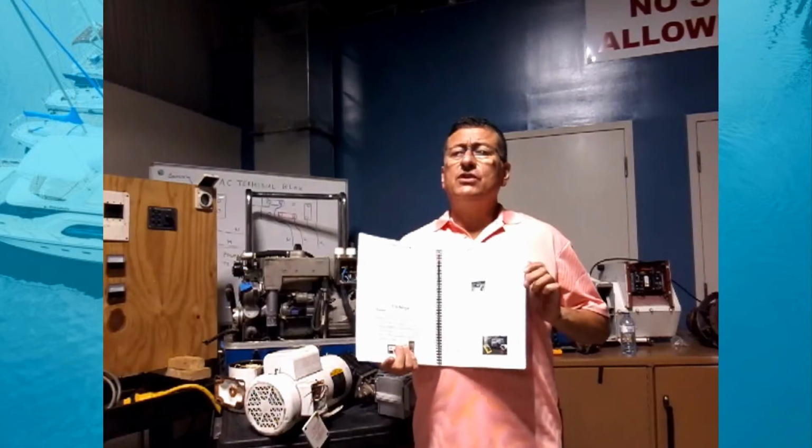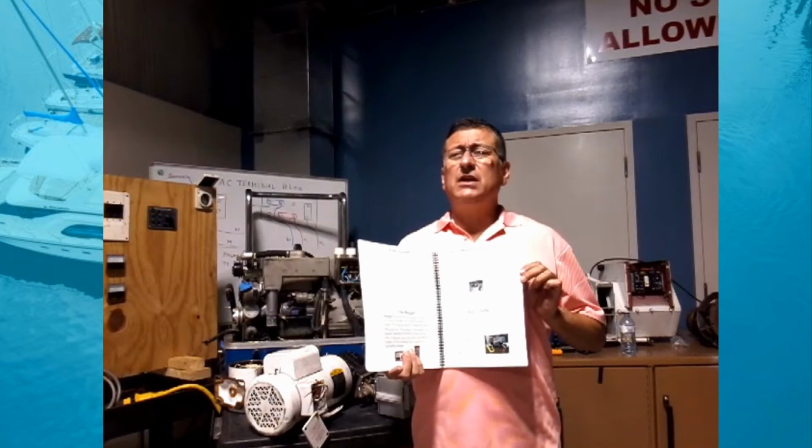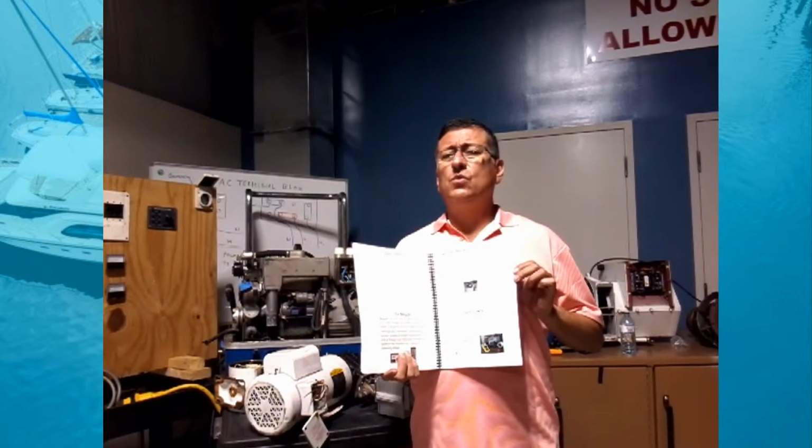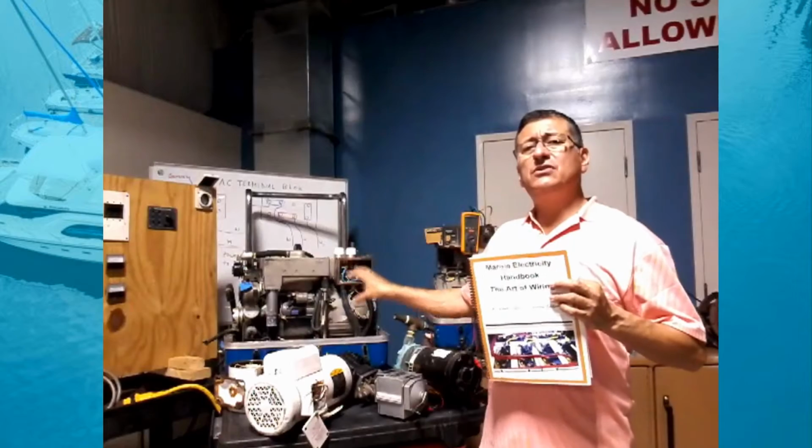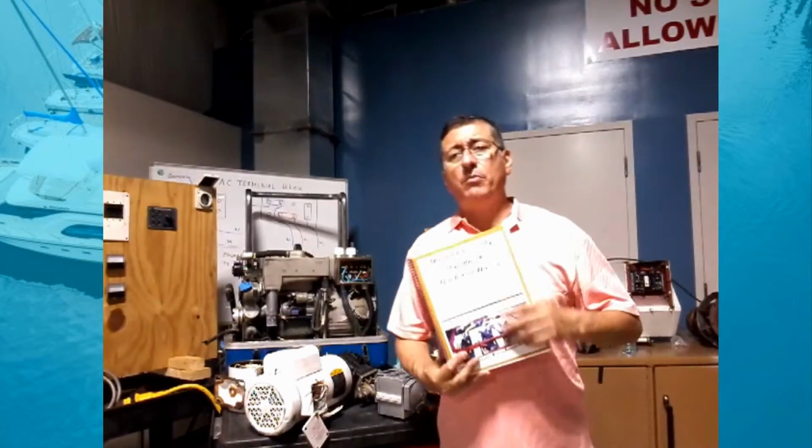We are going to check the procedure on pages 250, 251, 252: the procedure to use the megohmmeter, and the procedure to check the quality of the insulation in the back end using the megohmmeter.